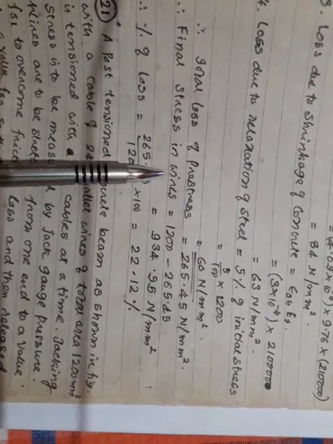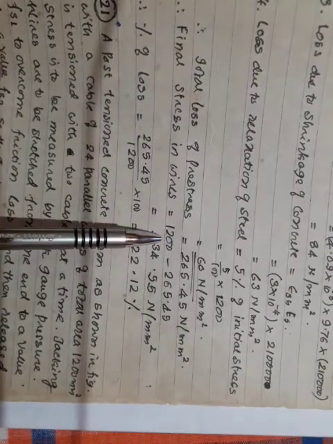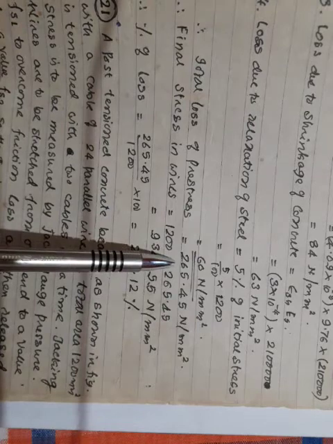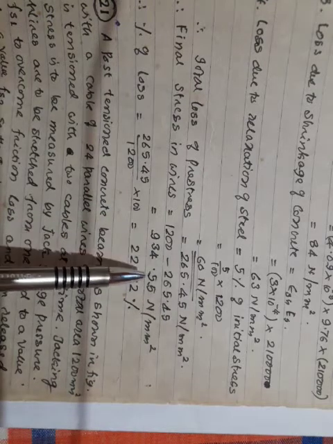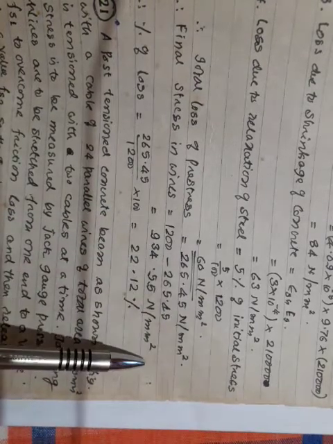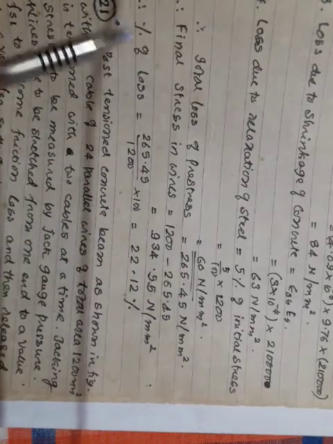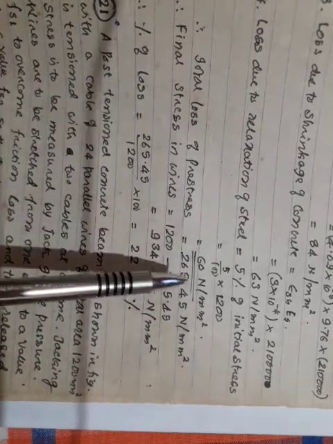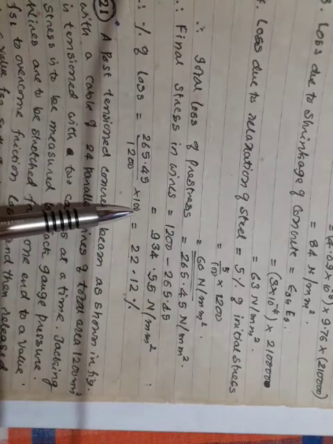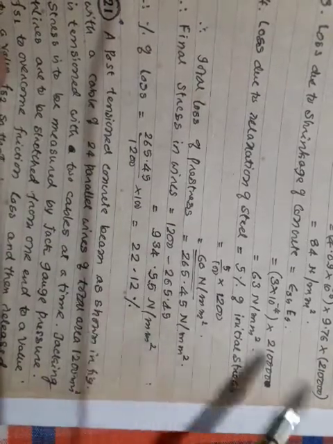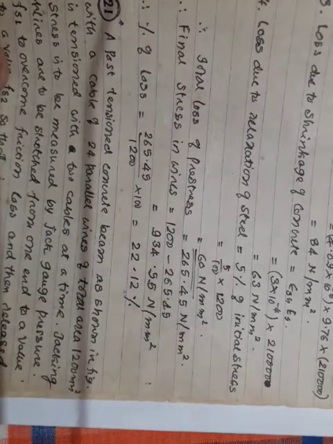Now convert it. The final stress in the wires: 1200 is the initial pre-stress you have applied, and 265.45 Newton per mm square is the total loss. If I deduct it, it will give me 934.55 Newton per mm square. Now I want to calculate the percentage loss of pre-stress: it is 265.45 divided by the initial stress into 100. So it will give me 22.12. That is how you can calculate different losses. Thank you very much.